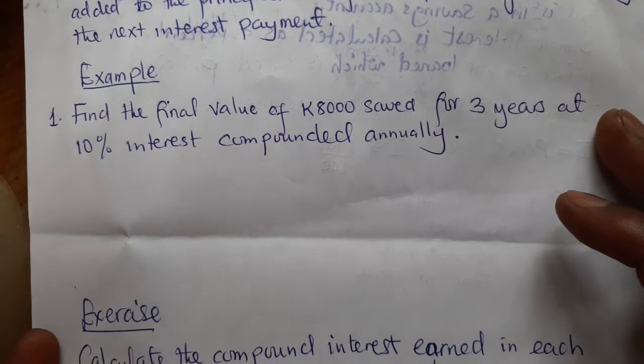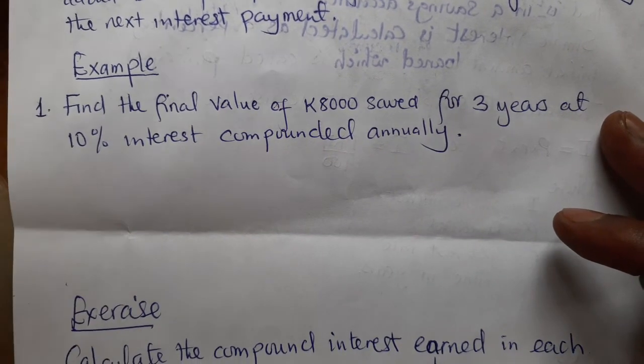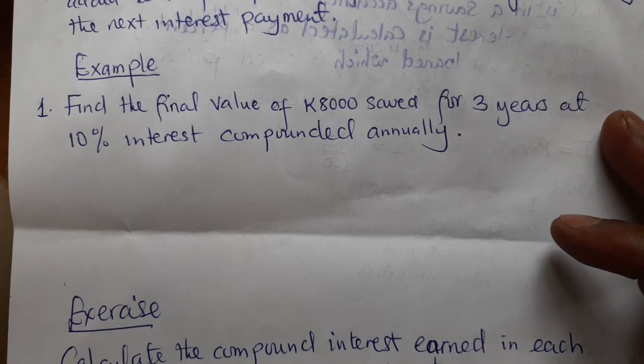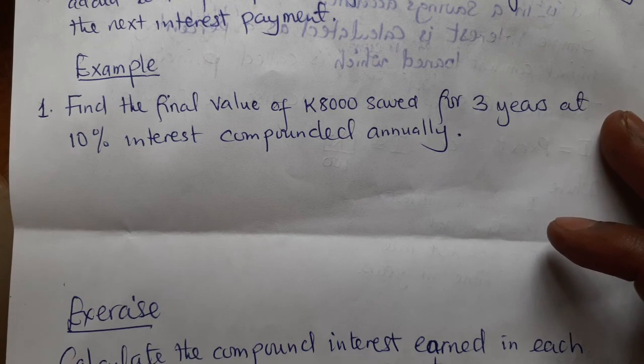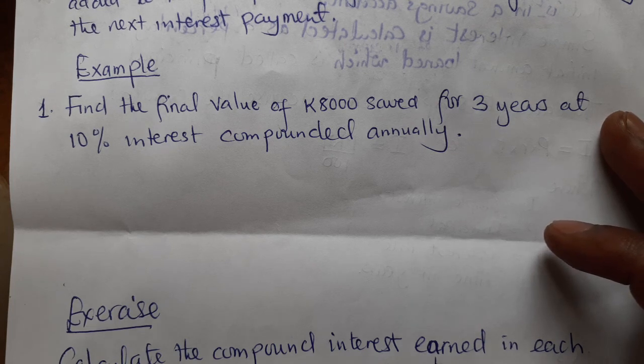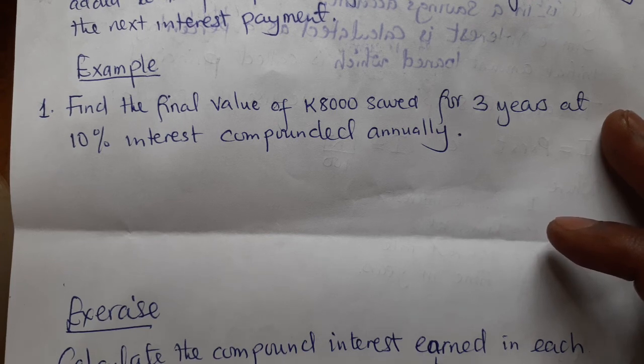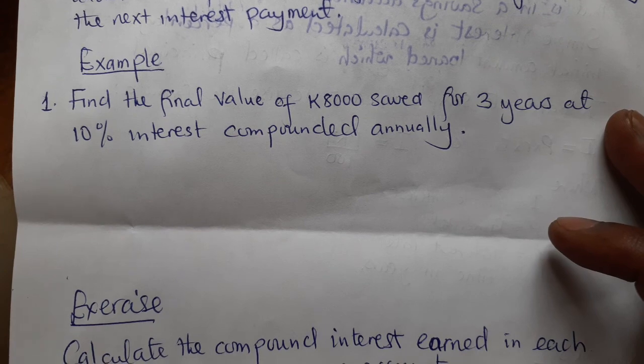So we have our first example, which says: find the final value of 80,000 saved for 3 years at 10% interest, compounded annually. Compounded meaning we're talking about compound interest annually. So you're going to see what we are talking about here.